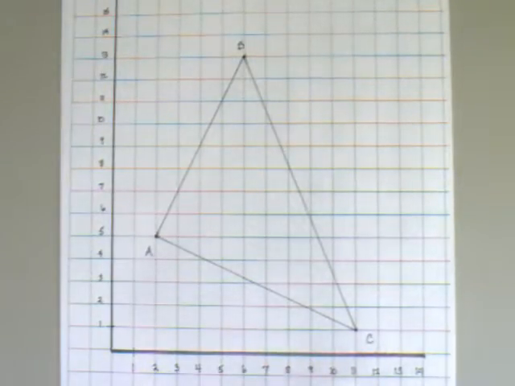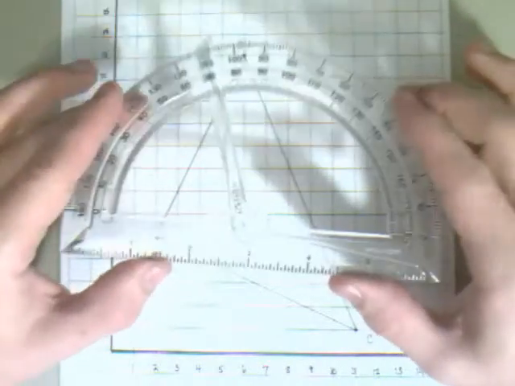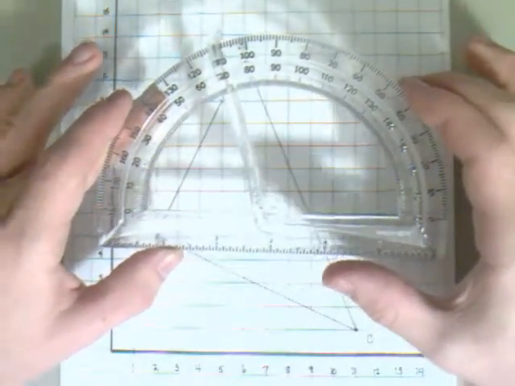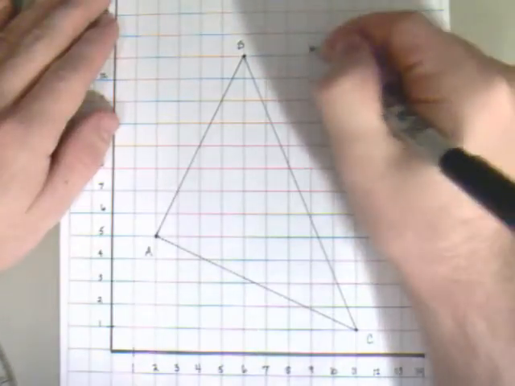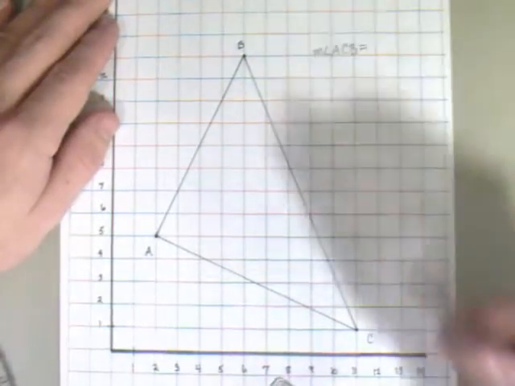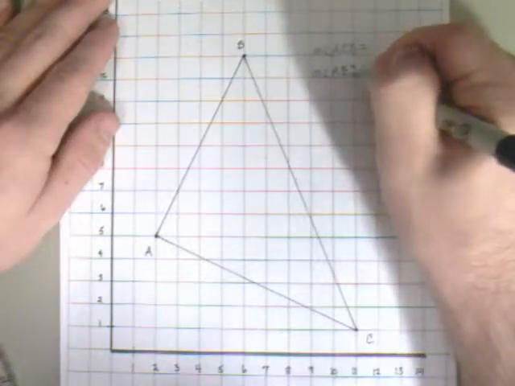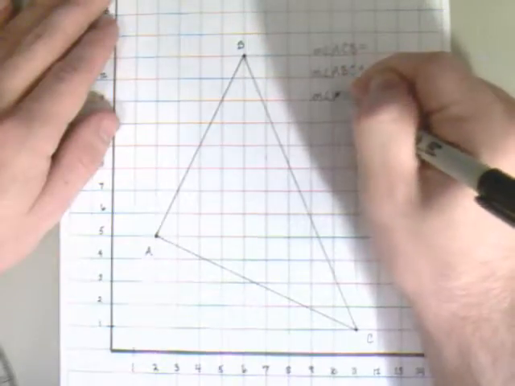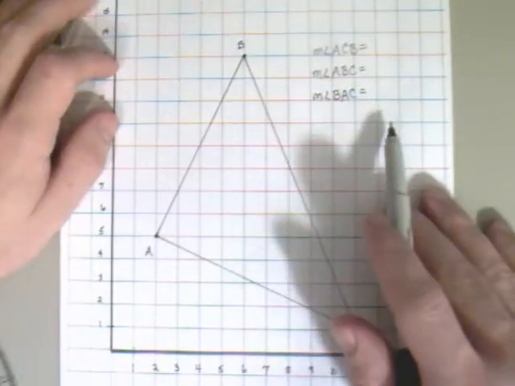Okay, so let's proceed with filling in our angle bisectors. The way we have to draw an angle bisector is by using your handy dandy protractor. We need to measure each of these angles. But what I would like you to do, since we're going to use them later, somewhere out of the way, mark the measure of angle ACB. That's this angle. The measure of angle ABC. That would be this angle. And the measure of angle BAC. That is this angle. Measure each of these and write them in.